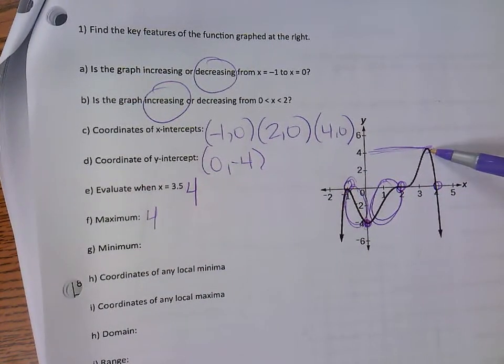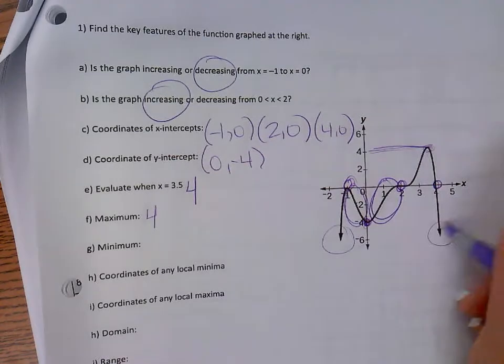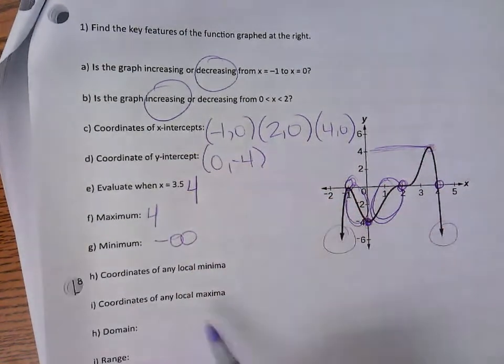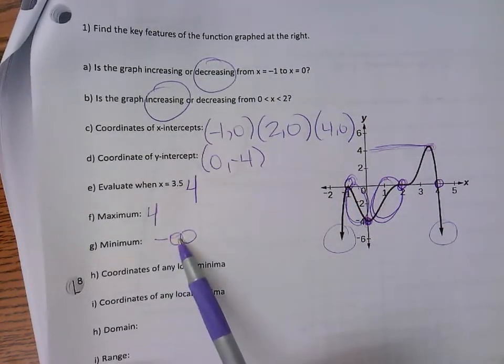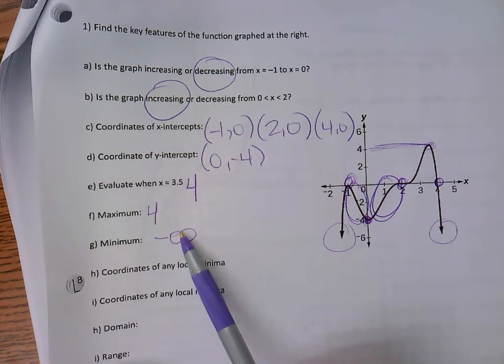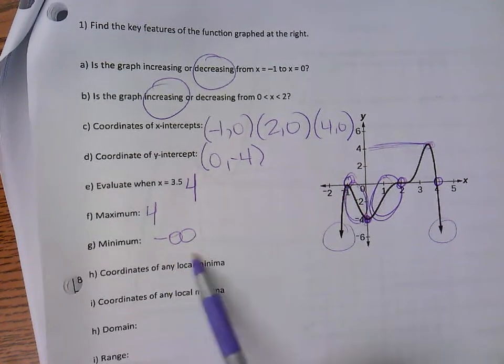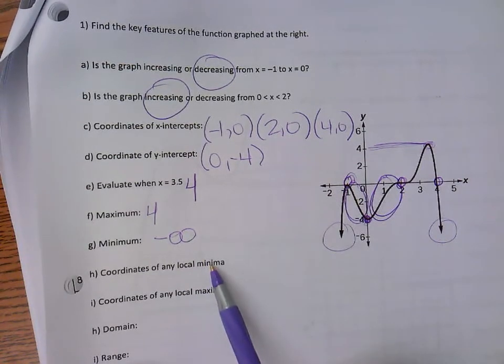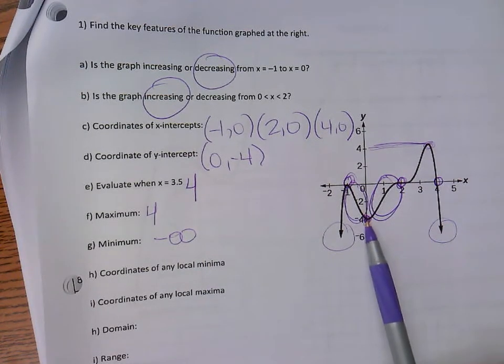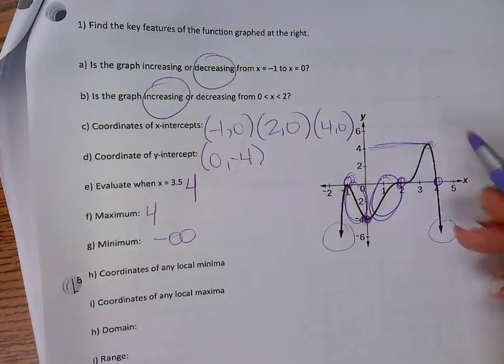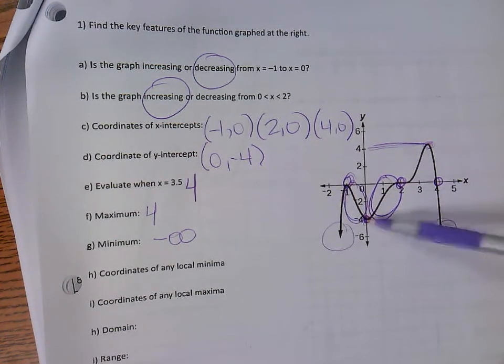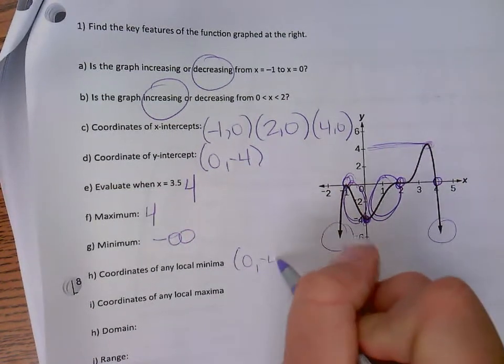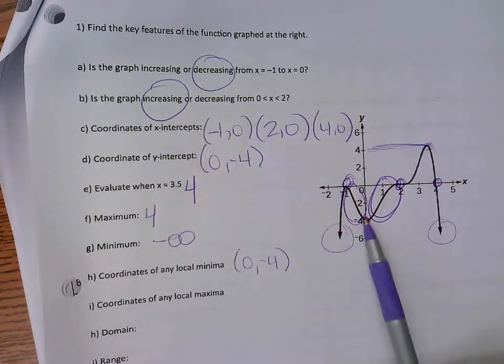The minimum is going down forever, so you should have written -infinity. Make sure you put a negative in front of your infinity sign because it should be going down forever, not up forever. Okay, a local minimum to me would be this point right here because the arrows are going down past it, but that is a valley. So I would say 0, -4 is a local minimum.